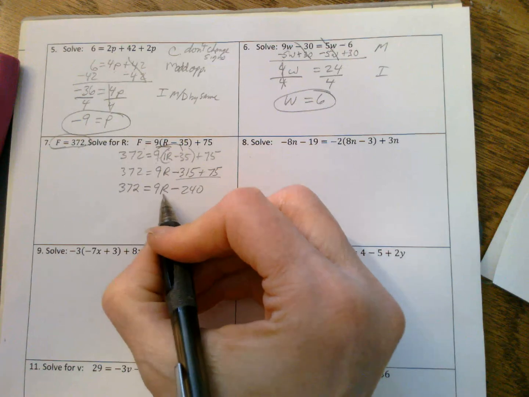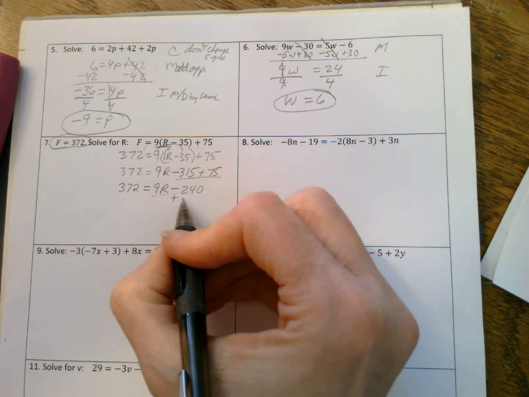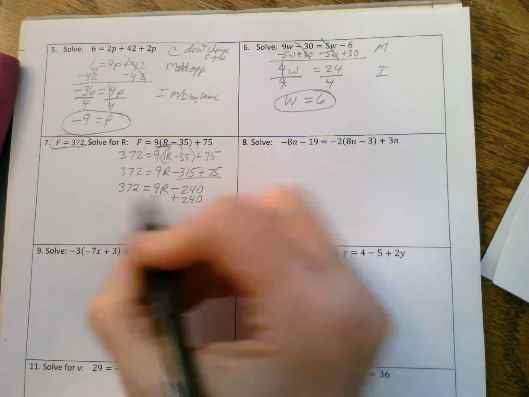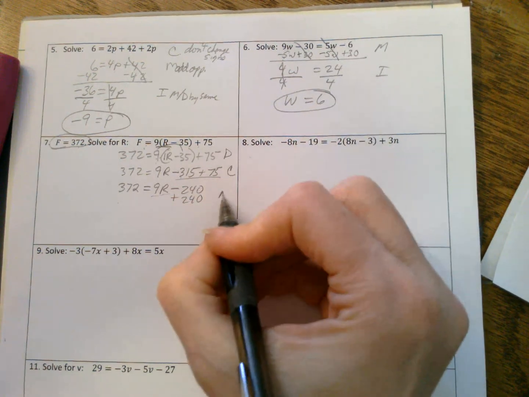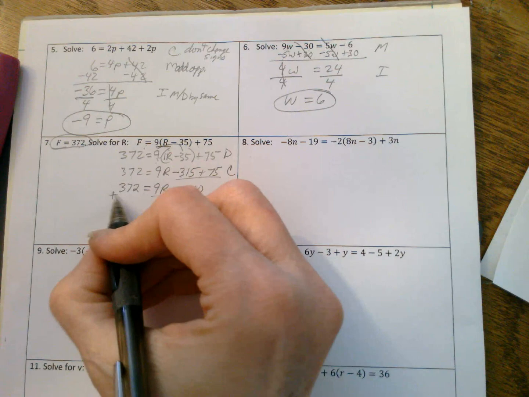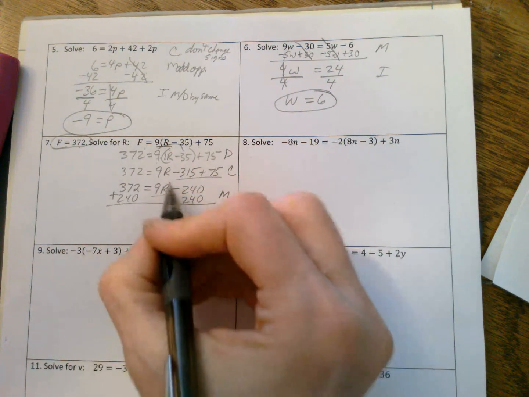And then we need to get this term by itself, so we're going to add the opposite, move this over here. So this was a distribute, this is a combine like terms, and this is a move. So this adds 240 over here.